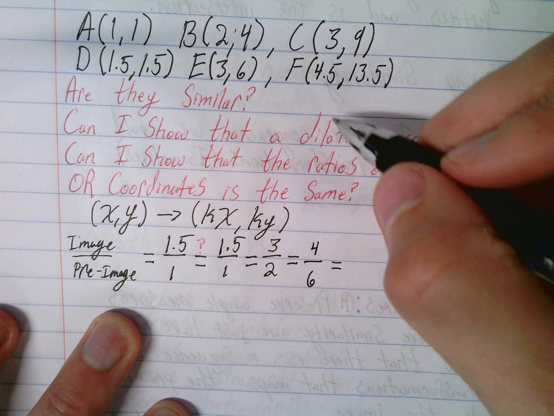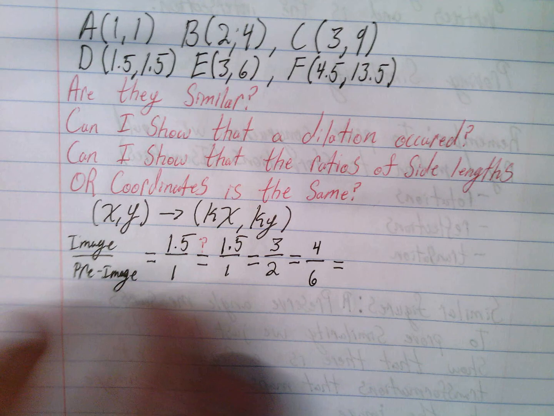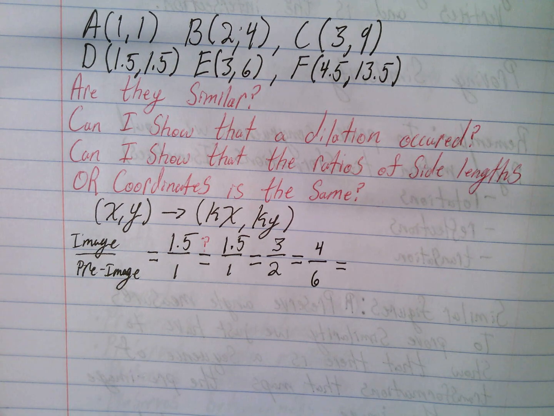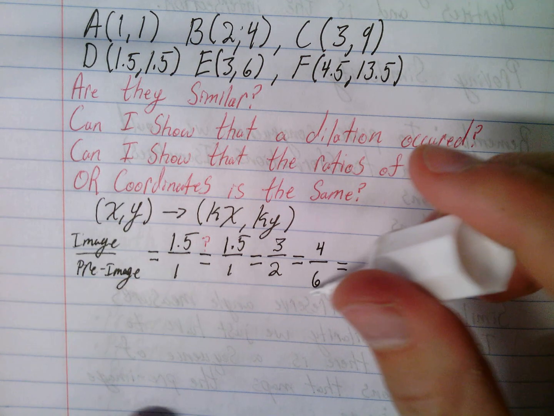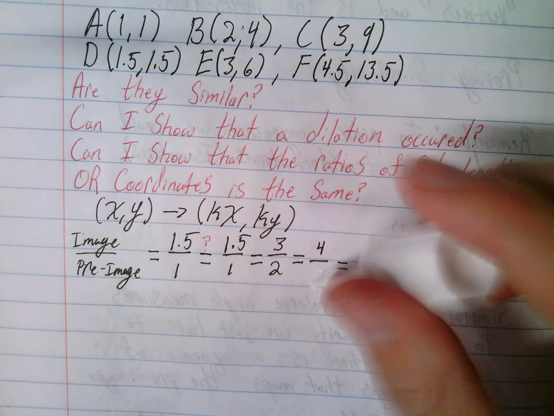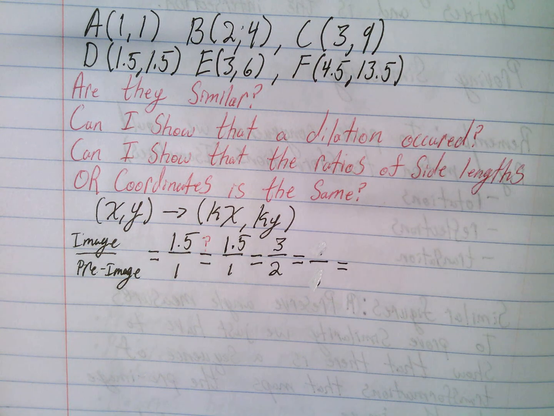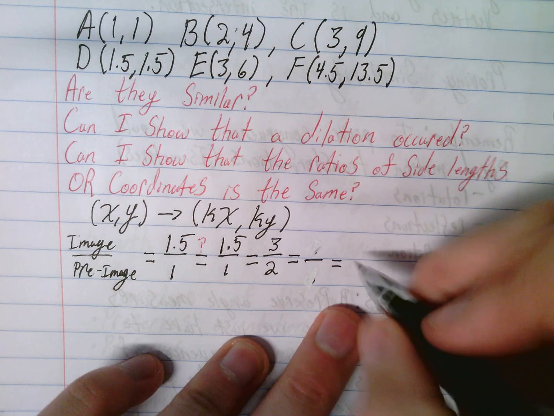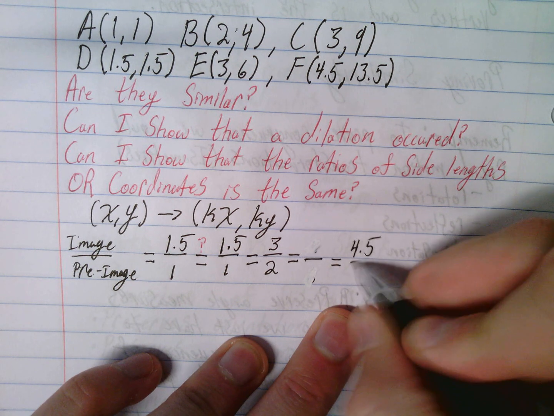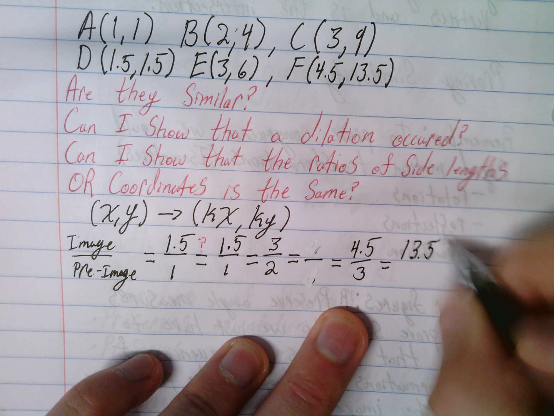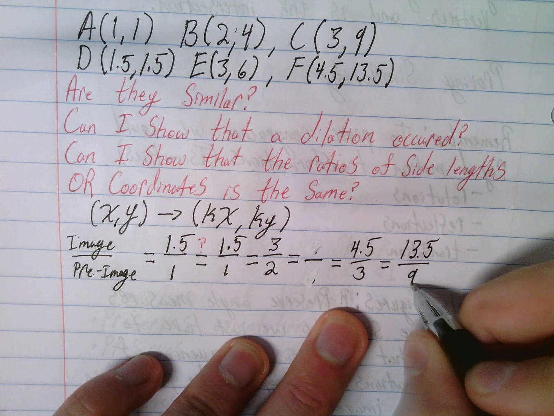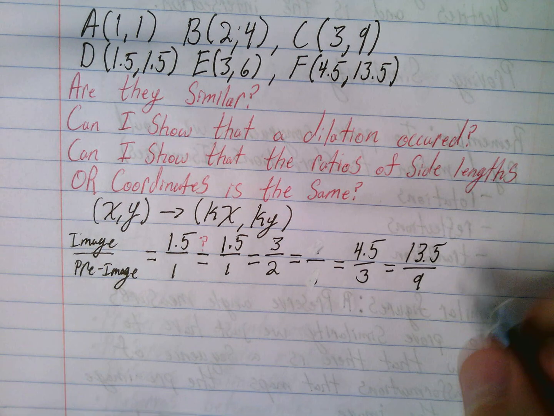I'm sorry. Uh-oh. What did I do? I switched them. That's what I did. 4 to 6 and 6 to 4. Gone and went upside down again. I think this is the only class I make this many mistakes in. Probably not. Just pay attention to it more. So 4.5 to 3 and 13.5 to 9. Let this dry here for a second.